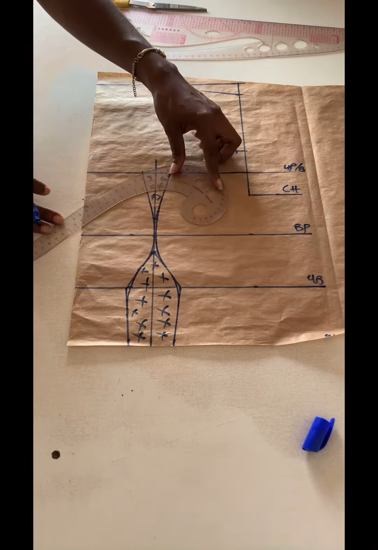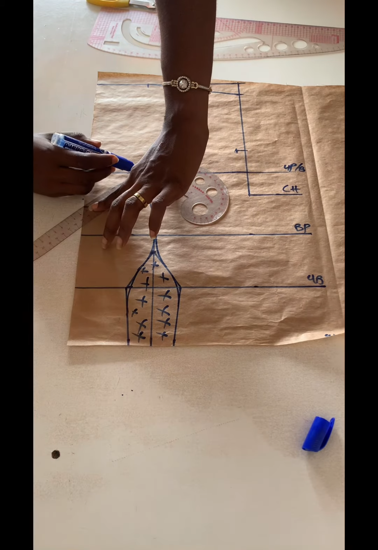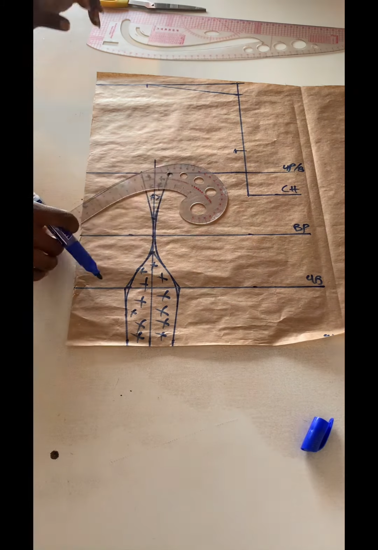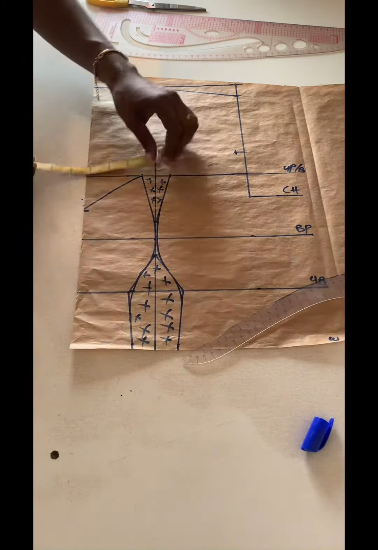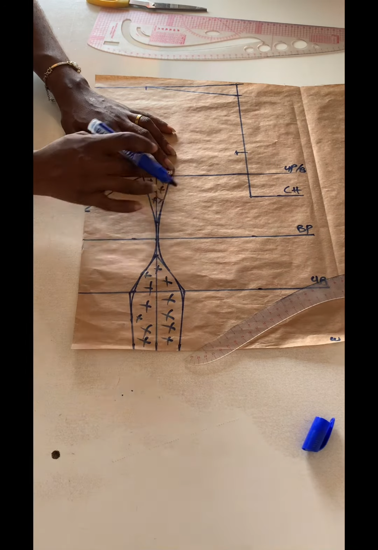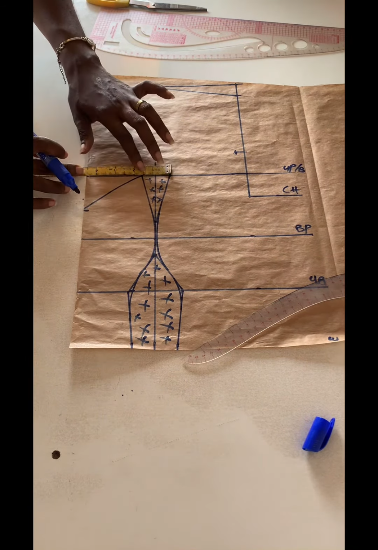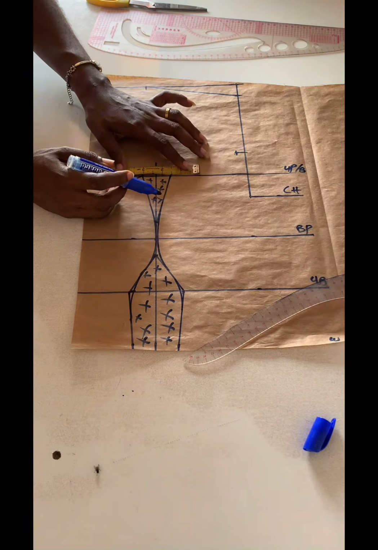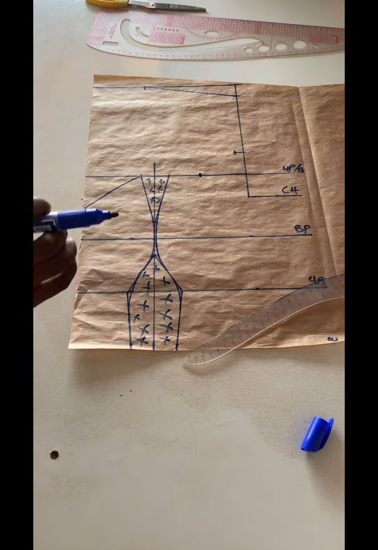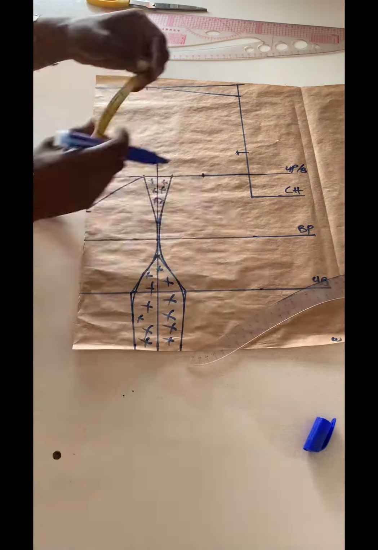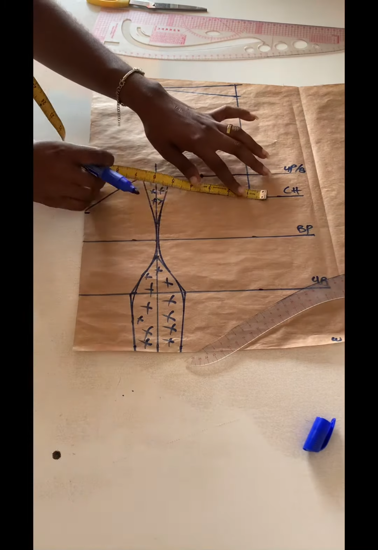So now that we have this, I'm trying to locate my cleavage. So I decided to use sweetheart neck. In this style, it is not quite deep, but the person wants us to be a bit deeper than the actual style. So please note that this is off shoulder.